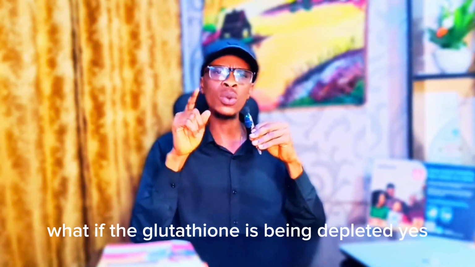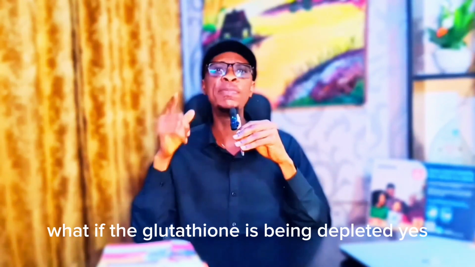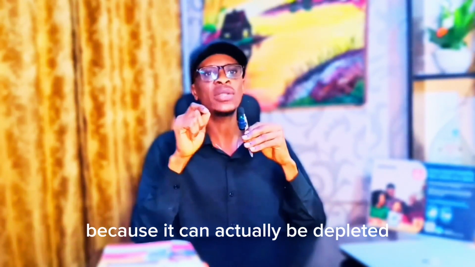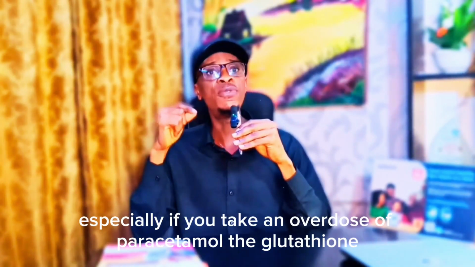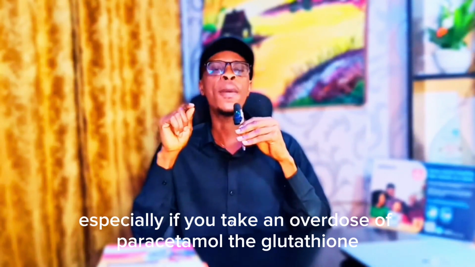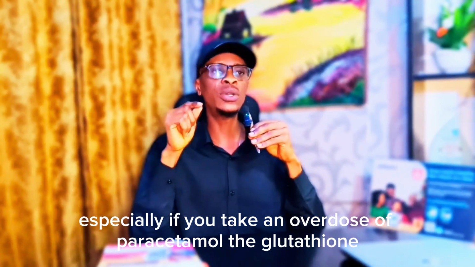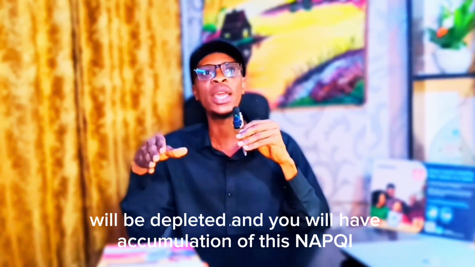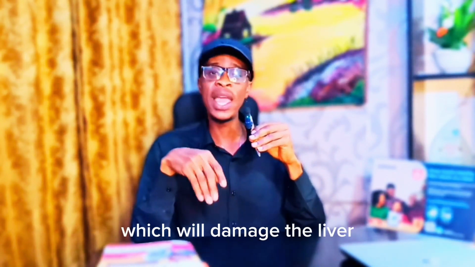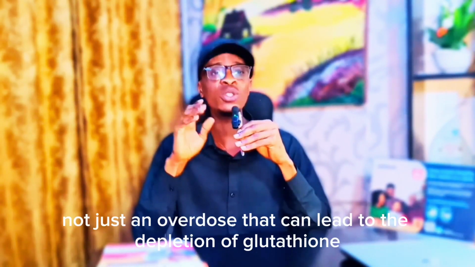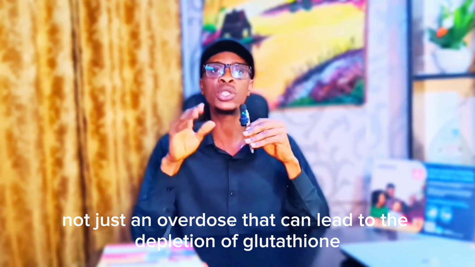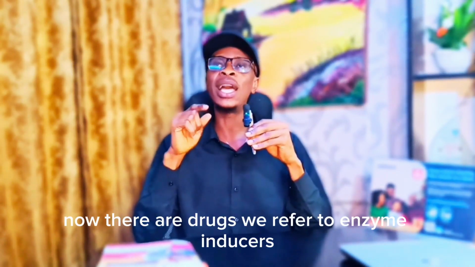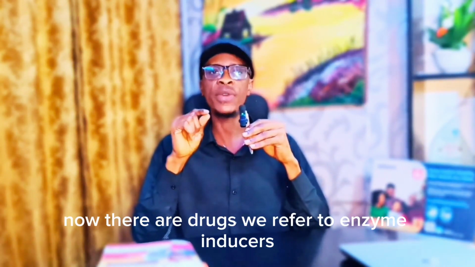But what if the glutathione is depleted? Yes, because it can actually be depleted, especially if you take an overdose of paracetamol. The glutathione will be depleted and you will have accumulation of this NAPQI, which will damage the liver. And not just an overdose, listen, not just an overdose can lead to depletion of glutathione. Now, there are drugs we refer to as enzyme inducers.